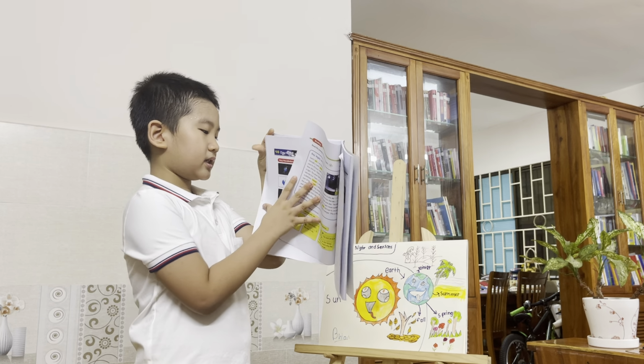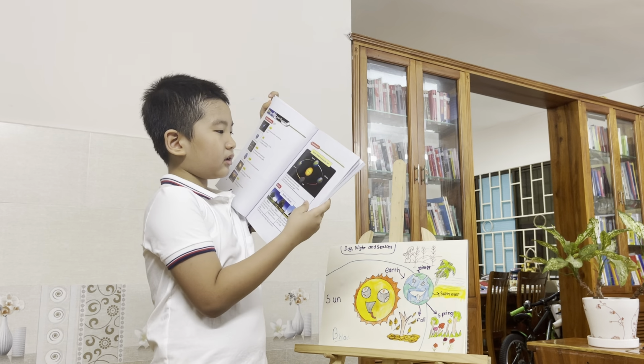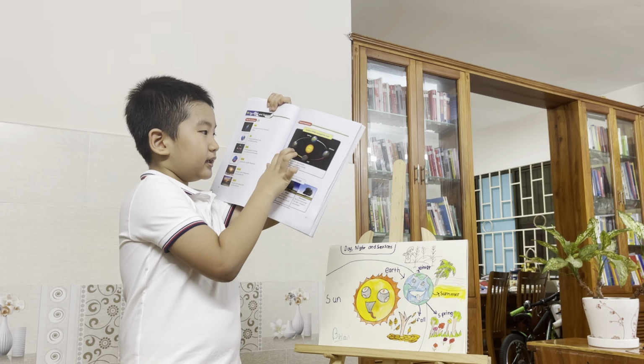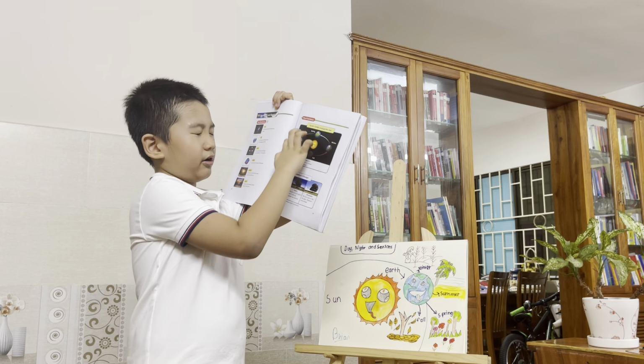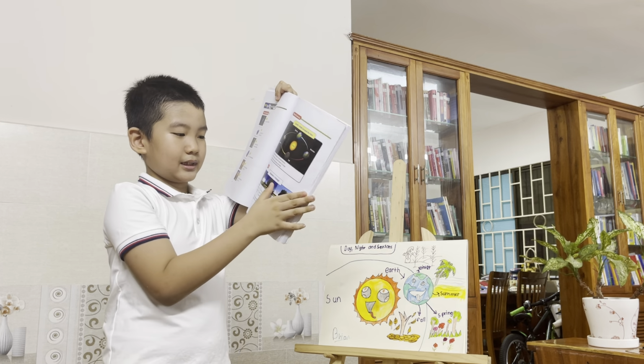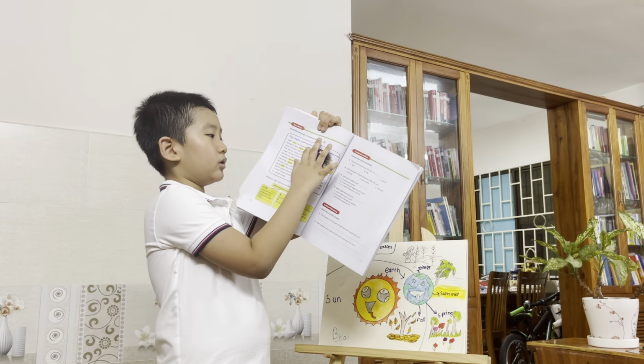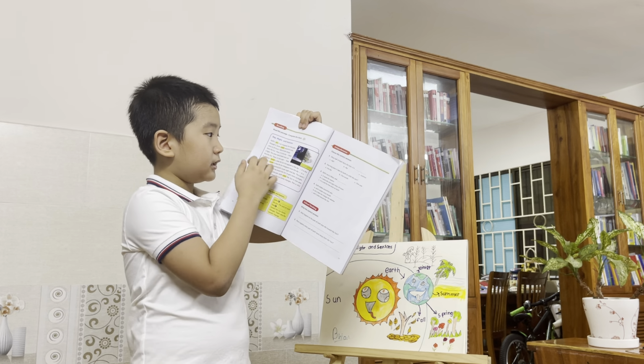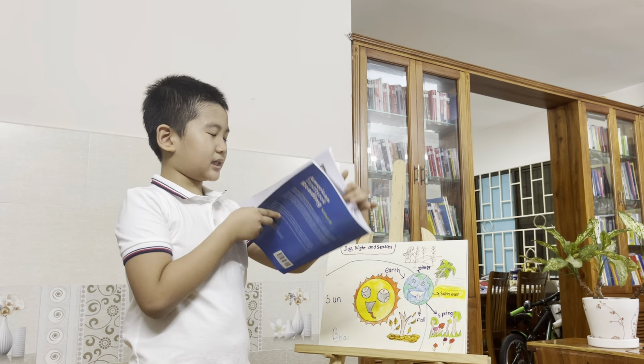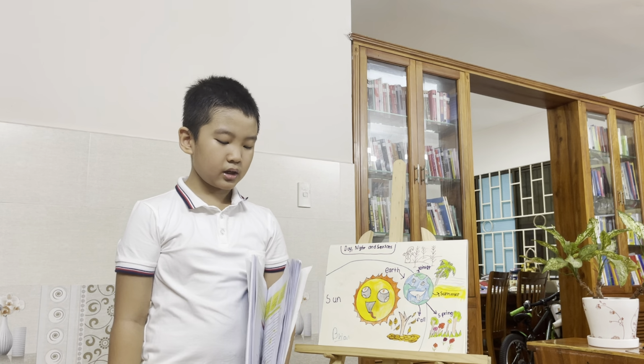As you can see here, Earth orbits the sun. These lines are Earth's imaginary axis. So you click here. Earth rotates around its axis once every 24 hours.